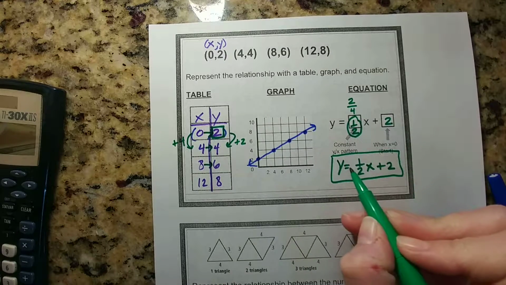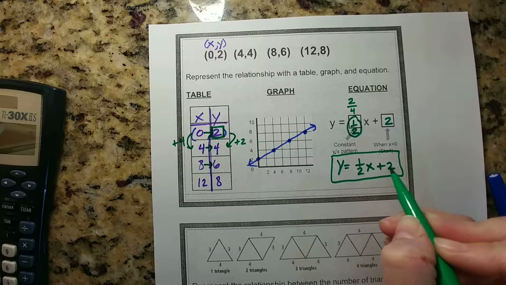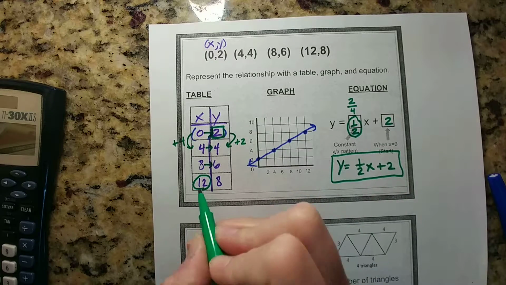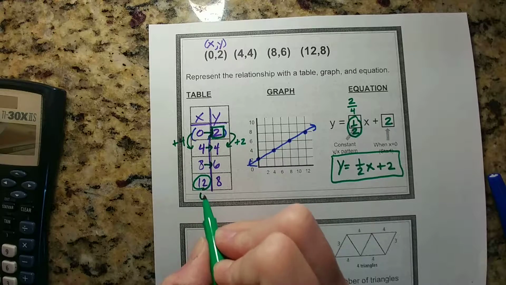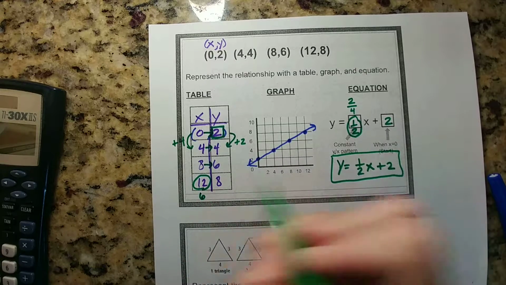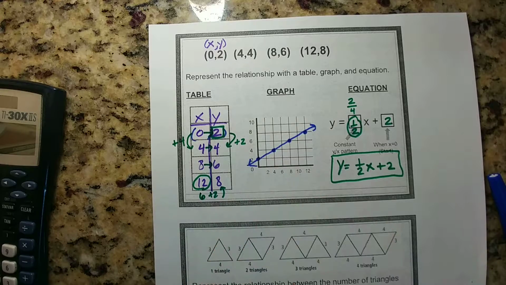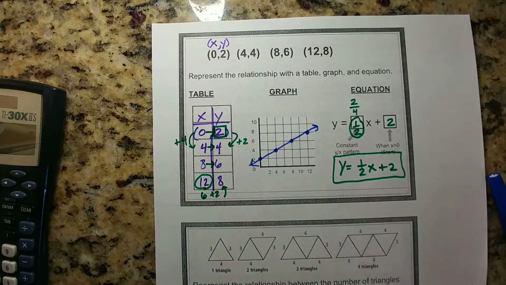Let's try it. To get y, take 1/2 times x and add 2. Here's my x, half of this number makes 6. And then if I add the 2, I get 8. It works. Let's move on to the next one.